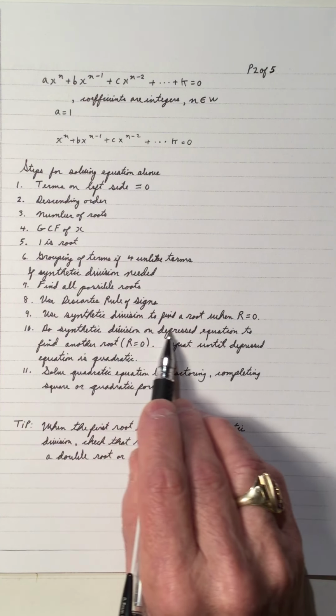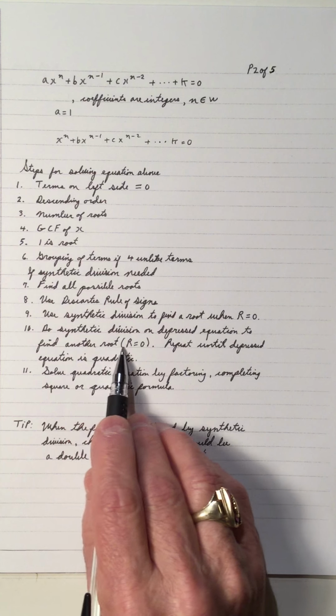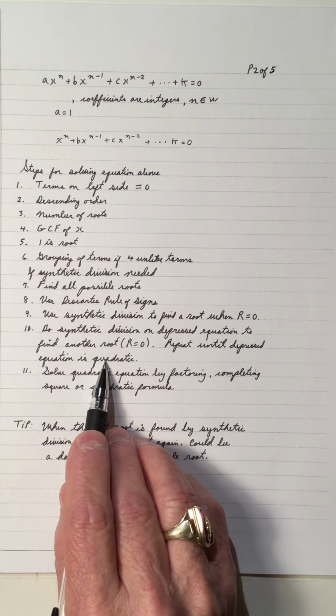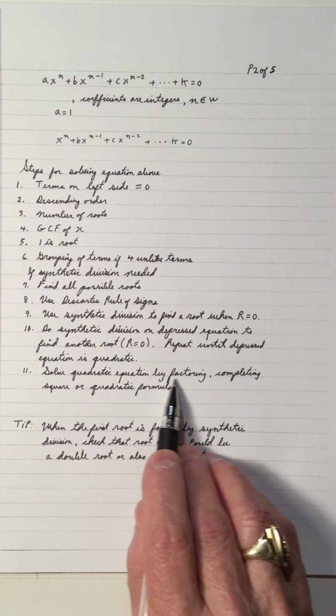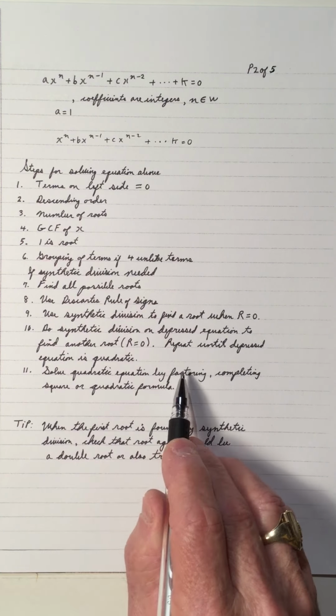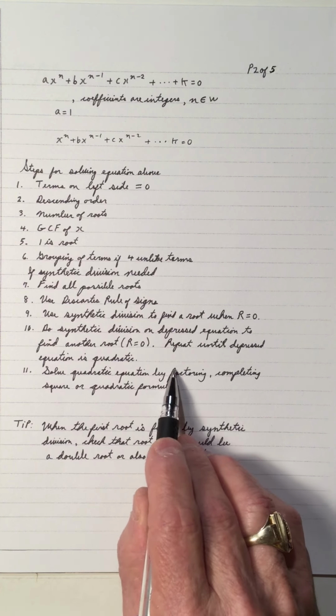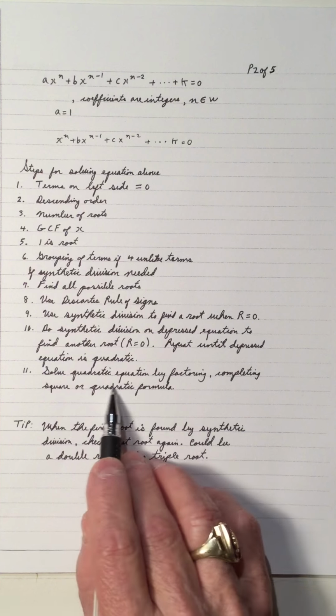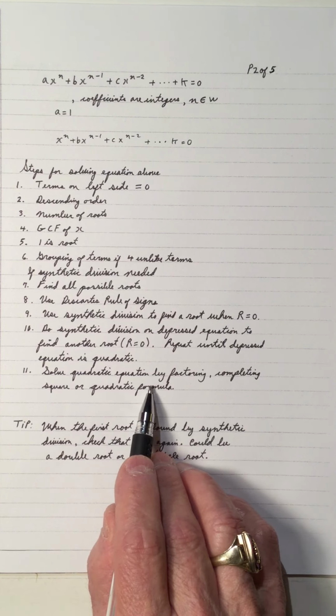I'll do synthetic division on the depressed equation to find another root when r is equal to 0, and repeat until the depressed equation is quadratic. And then I'll solve the quadratic equation by either factoring, completing the square, or the quadratic formula. Normally, I would solve it by factoring if I can see it. And if not, I would use the quadratic formula every time.